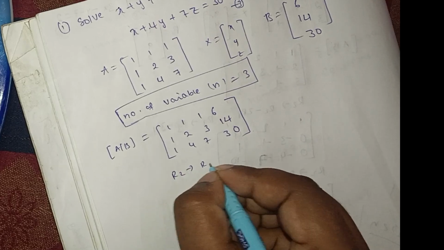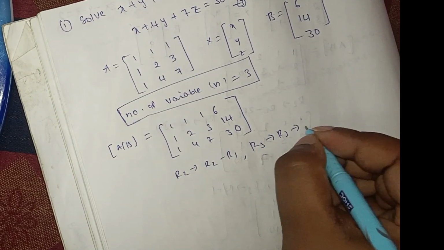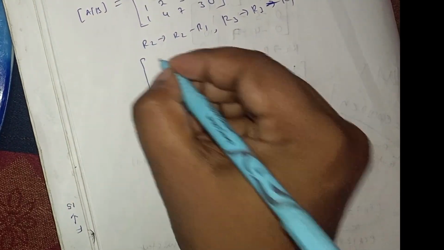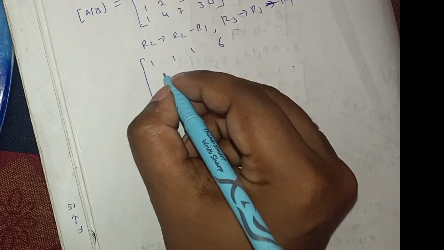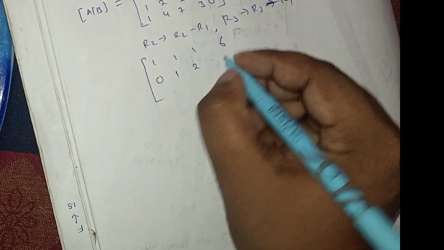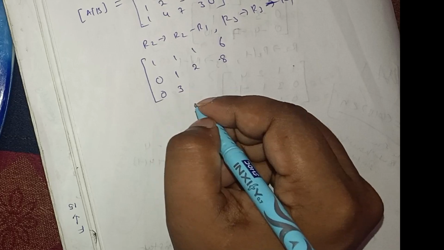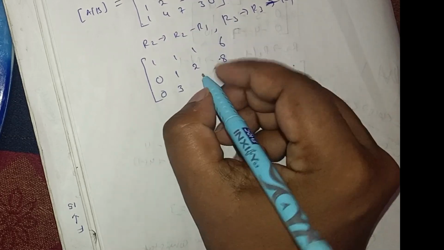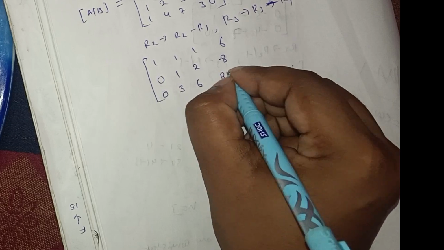R2 tends to R2 minus R1, R3 tends to R3 minus R1. 1 1 1 6, I'll not change. 1 minus 1 is 0, 2 minus 1 is 1, 3 minus 1 is 2, 14 minus 6 is 8. 1 minus 1 is 0, 4 minus 1 is 3, 7 minus 1 is 6, 30 minus 6 is 24.